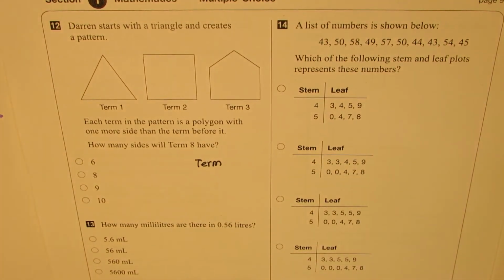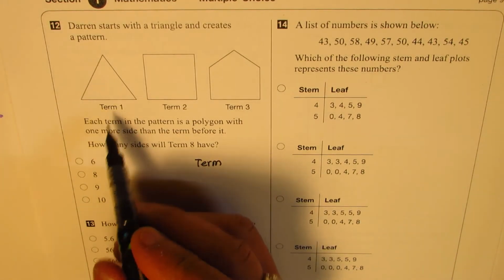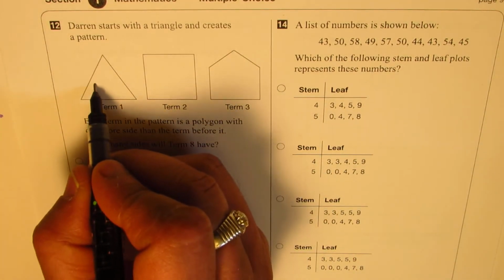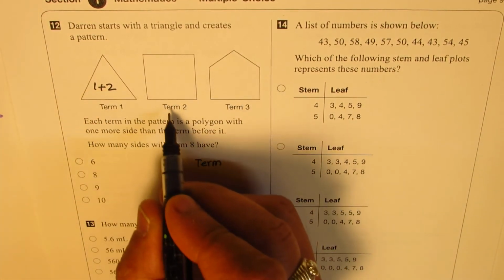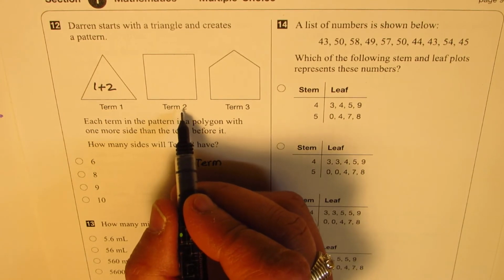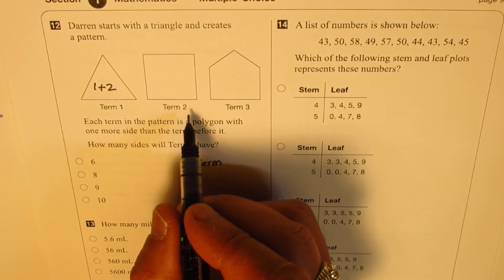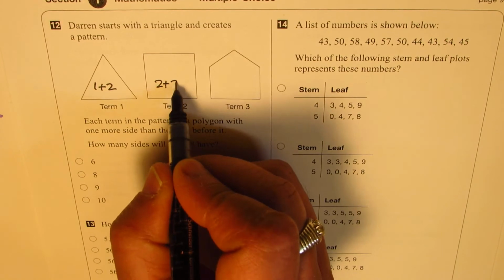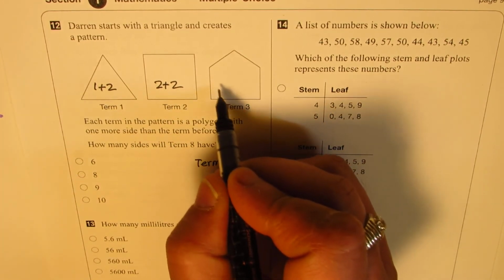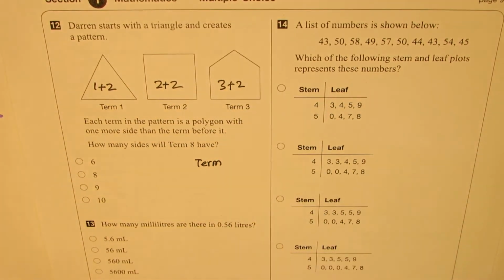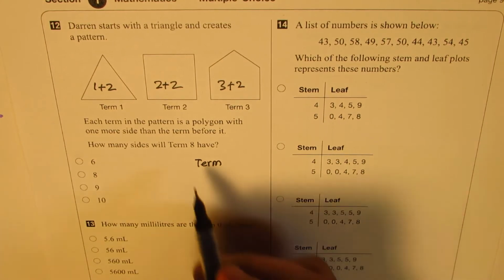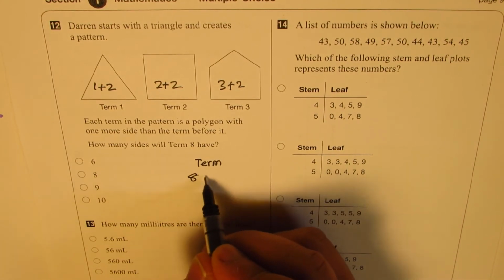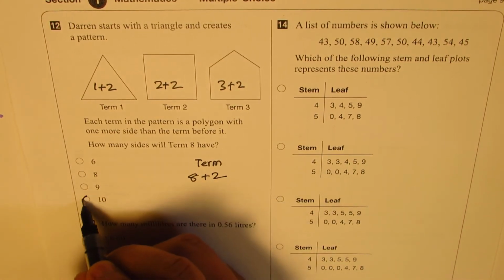How do we figure this out? Well, in term 1 we have how many sides? We have 1 plus 2. In term 2 we have how many sides? We have 2 plus 2, right? In term 3 we have 3 plus 2. 2 more, right, than the term number. So in 8 it should be 8 plus 2, which is 10. So the answer is 10 for us.